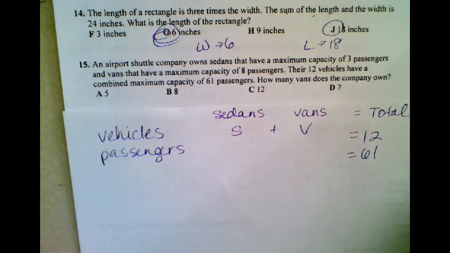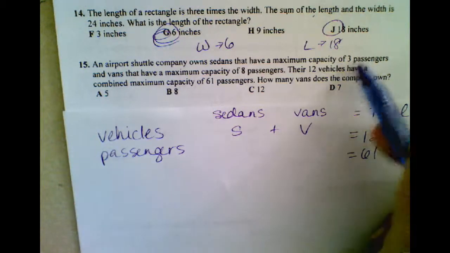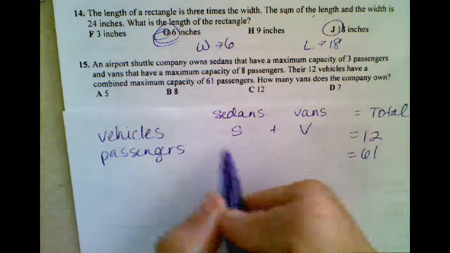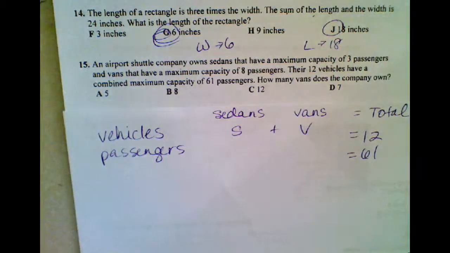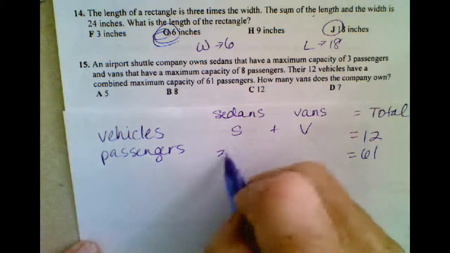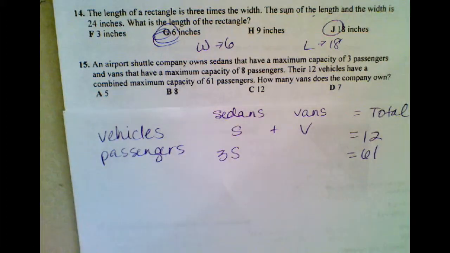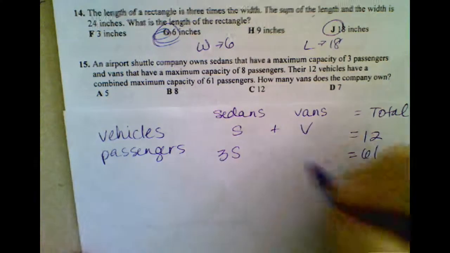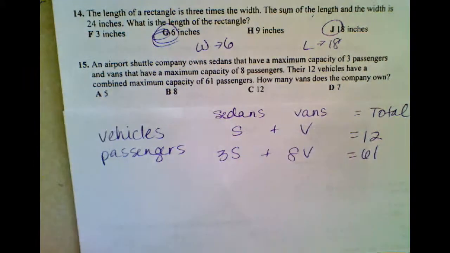How many passengers can you hold per sedan? 3. So how can I write 3 per sedan? 3S, good. And there's 8 passengers per van. How can I write that? 8V, good. Okay, so now which one would you like to eliminate first, Michaela, the sedans or the vans? The sedans. Okay, so what's the opposite of 3S?